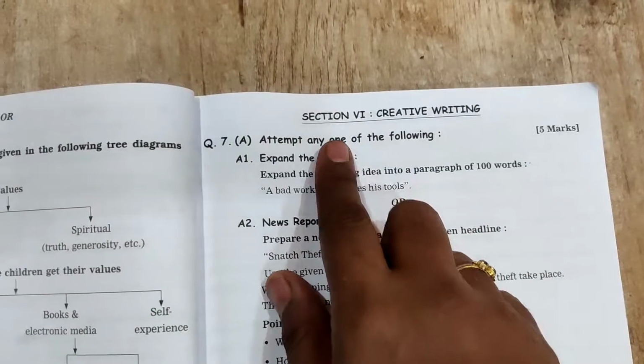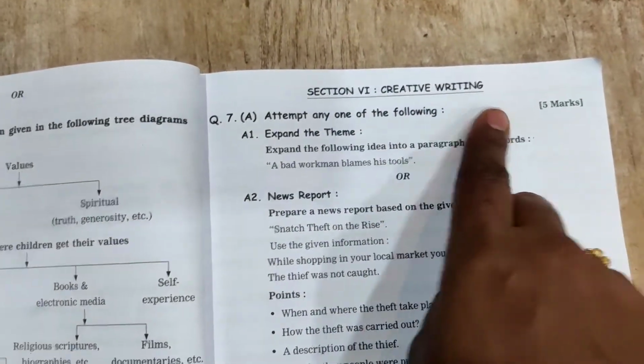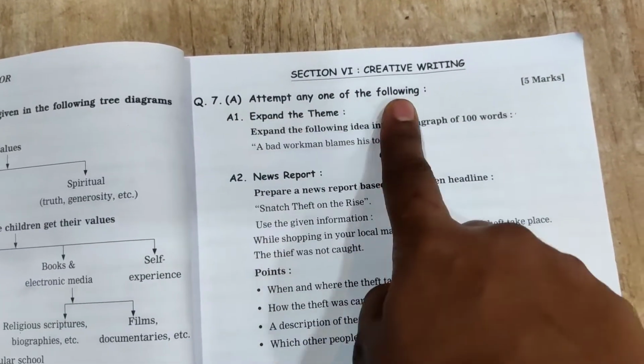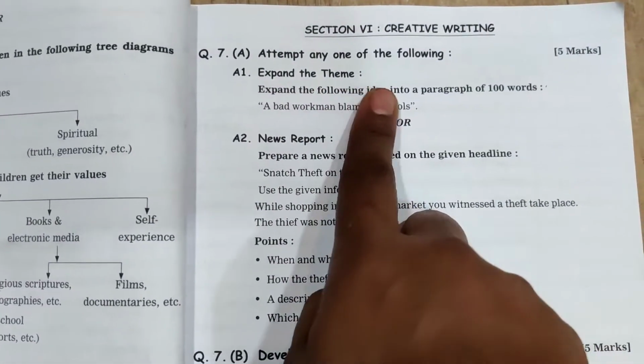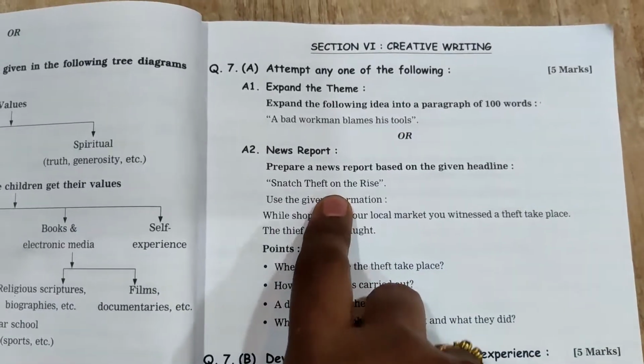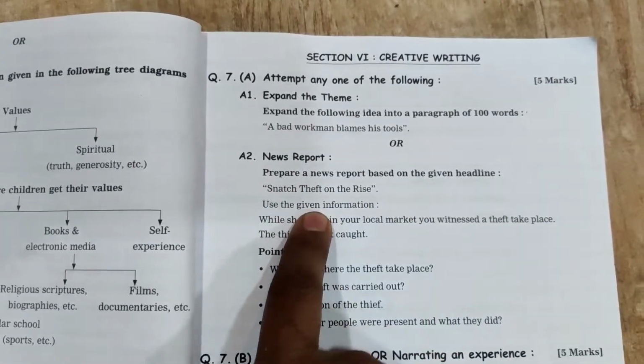Okay. Next we go with section 6, the creative writing. Question number 7 is to attempt any one of the following for 5 marks. What is given? Expand the theme and the report writing. In these 2, any one you can write.